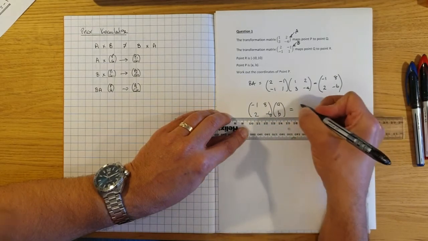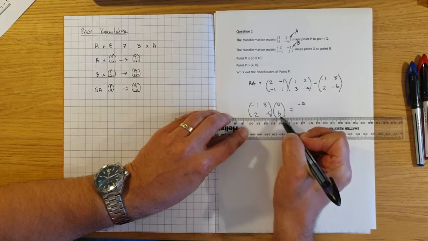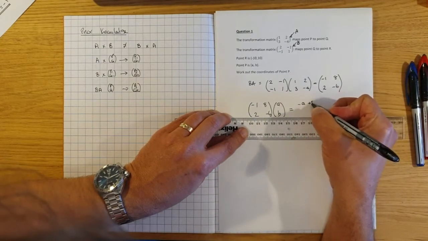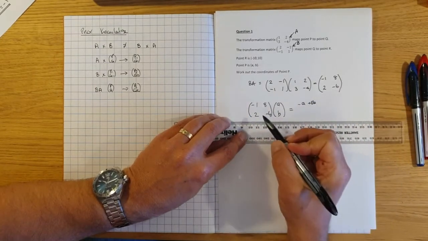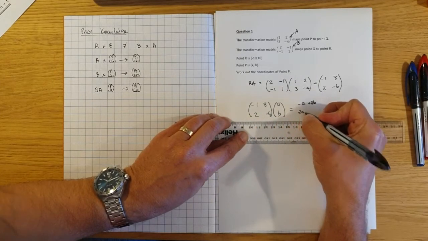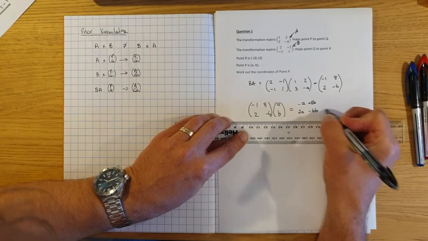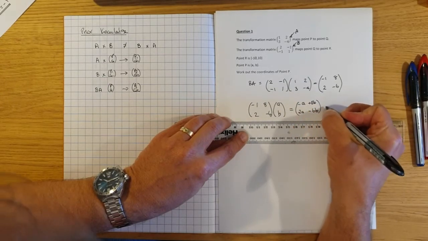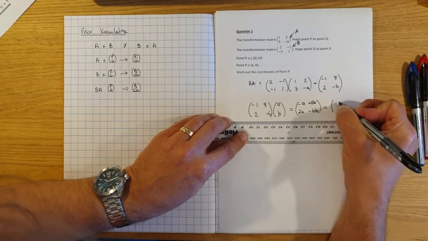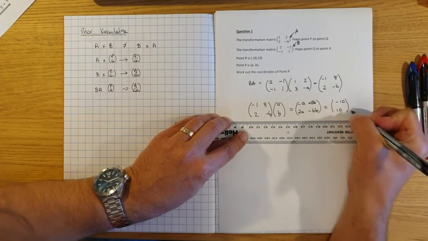Minus 1 times A gives me minus A. 8 times B gives me 8B. Similarly, 2 times A gives me 2A, and minus 6 times B gives me minus 6B. But I know the resultant is (minus 10, 10).